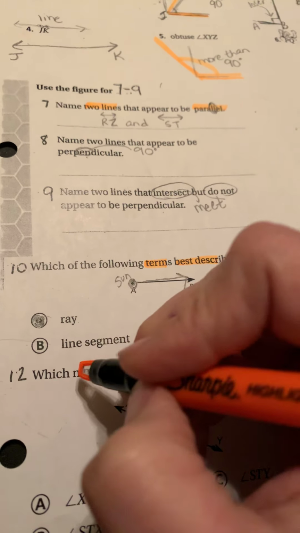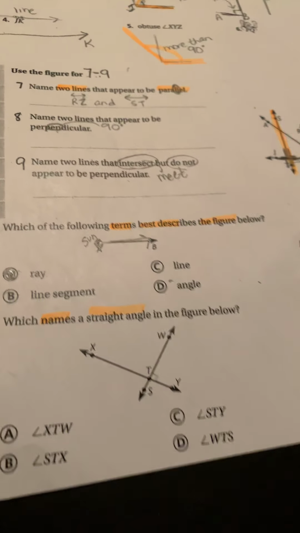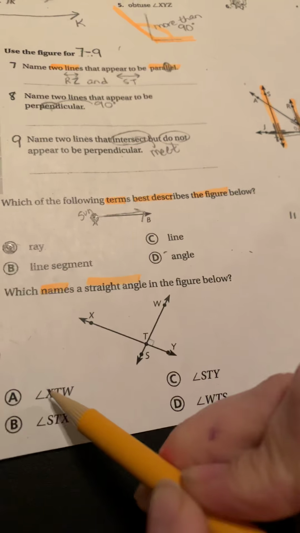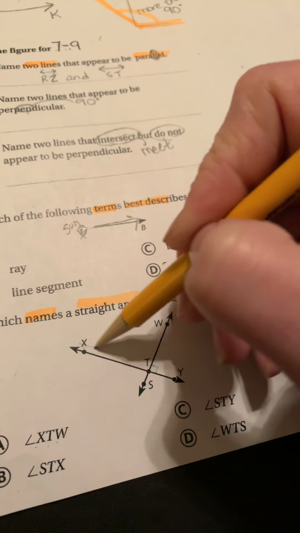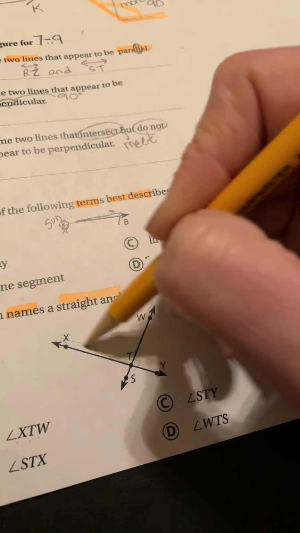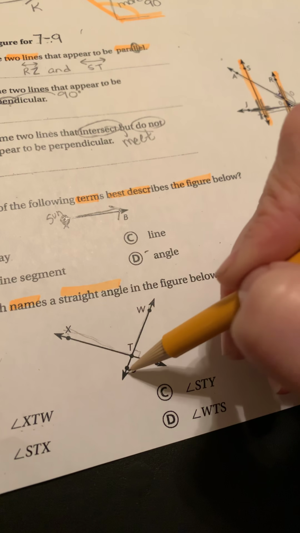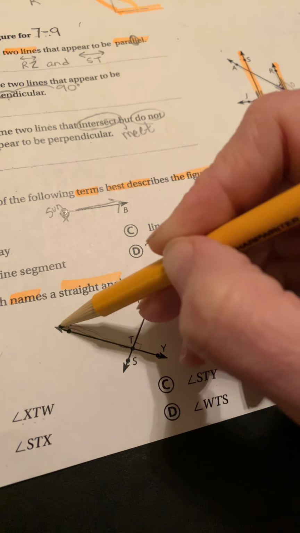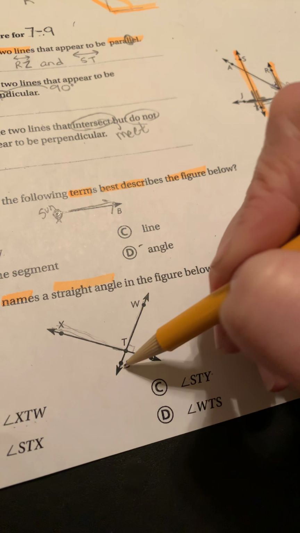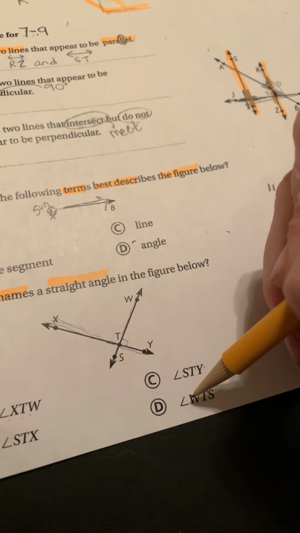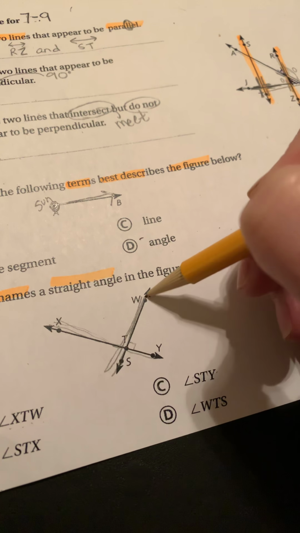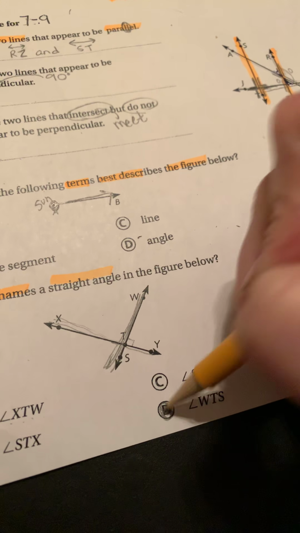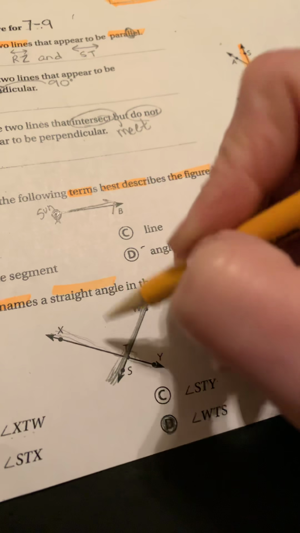All right, we're going to name a straight angle. So obviously we're looking for something straight. Angle XTW. X, y'all should be looking at me. XTW. Does that stay straight? No. STX. ST, nope. STY. STY. Negative. WTS. WTS. Straight up and down. There's your straight angle. And I would add, straight angles are 180 degrees.